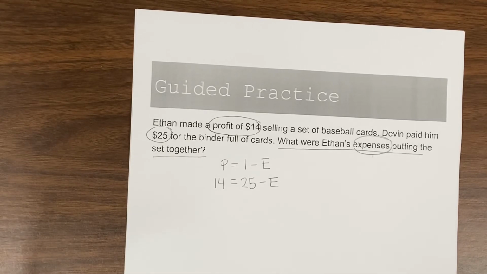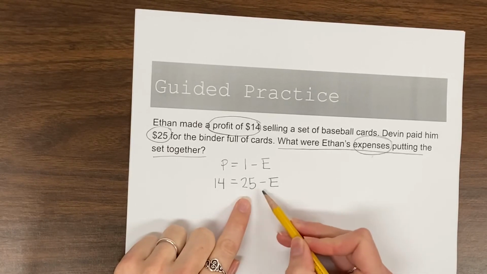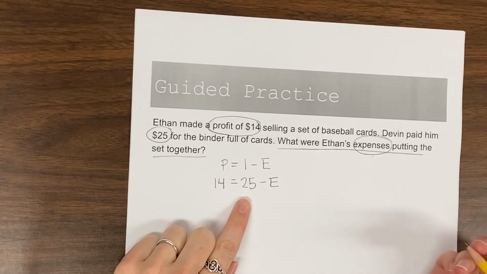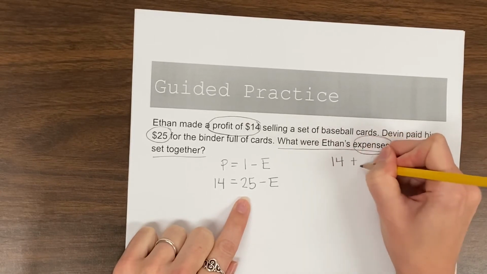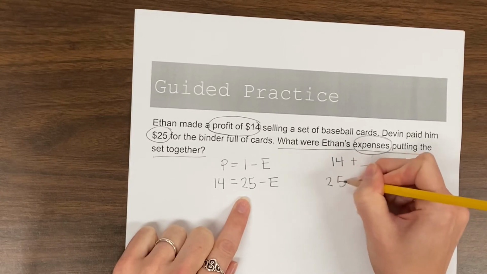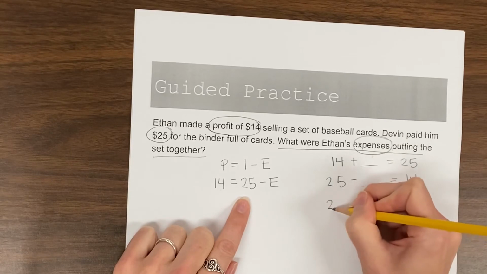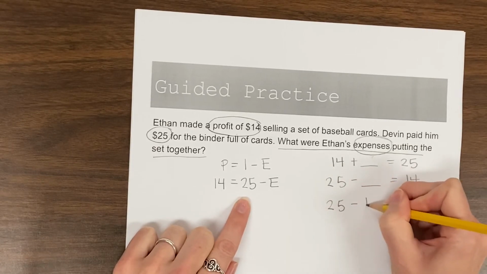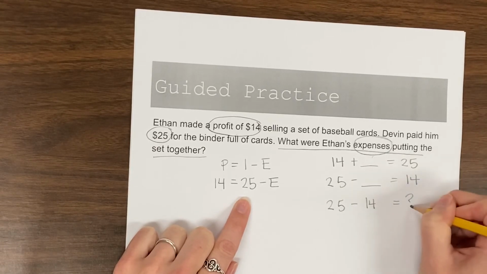I can find my expenses by using fact families. So I know that 25 minus something gave me 14, or 14 plus something would give me 25. So I know that 14 plus something is going to equal 25, or 25 minus something is going to give me 14, or 25 minus 14 is going to give me something, so my expenses.